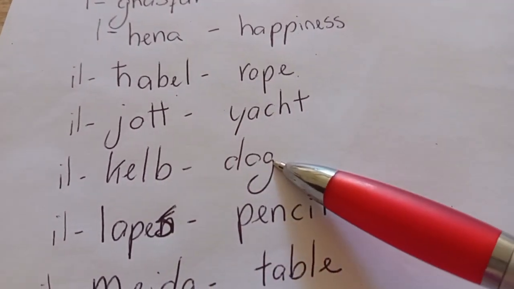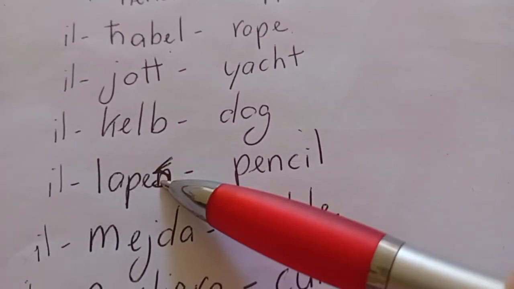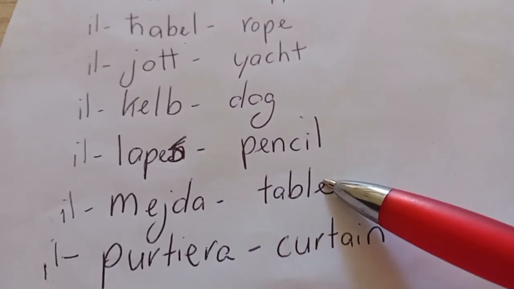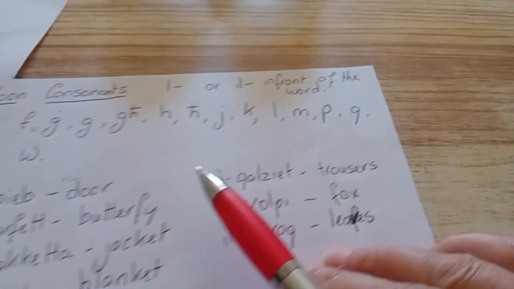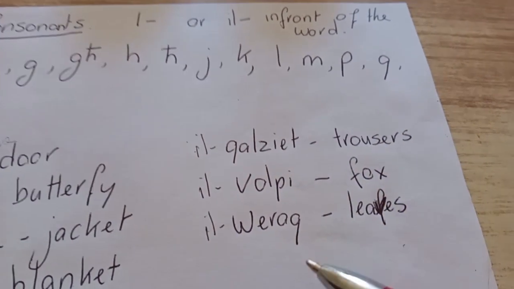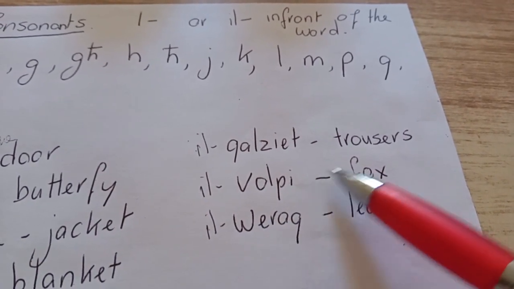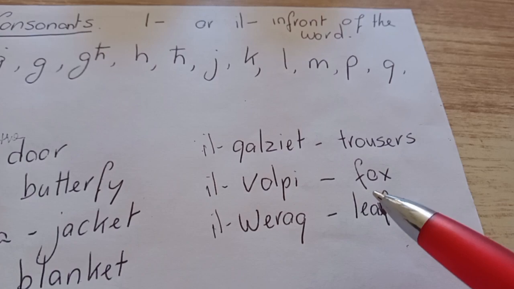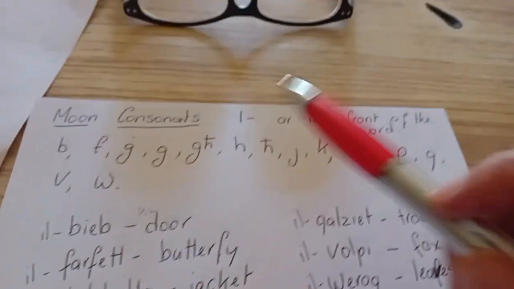Il-kelb, the dog. Kelb is a dog. Il-lapes, the pencil. Il-mejda. Mejda, table. Il-portiera, the curtain. Now we have il-qalziet, the trousers. Il-volpi, the fox. Il-weraq, the leaves. So, as I told you, these are the moon consonants, and they take L or IL.